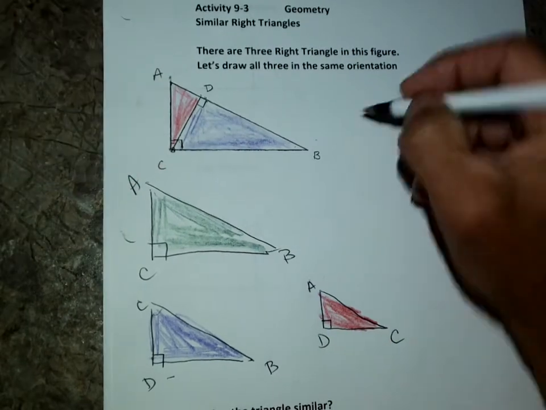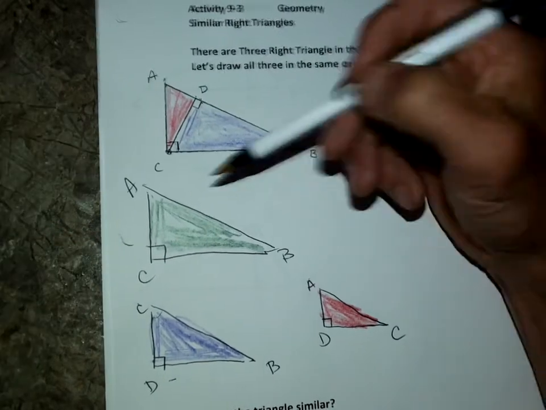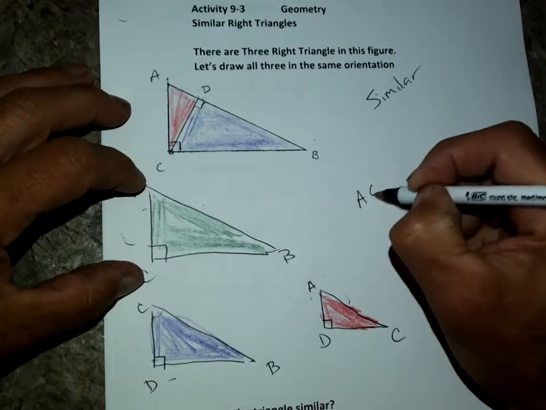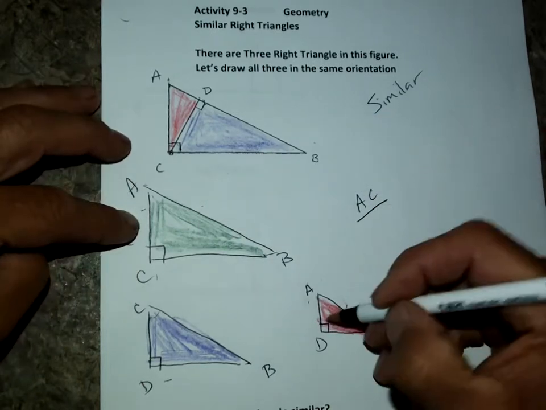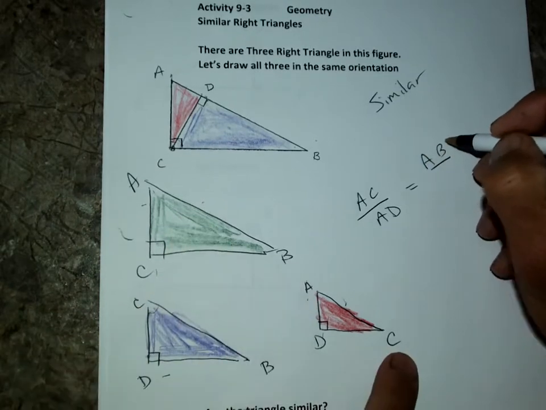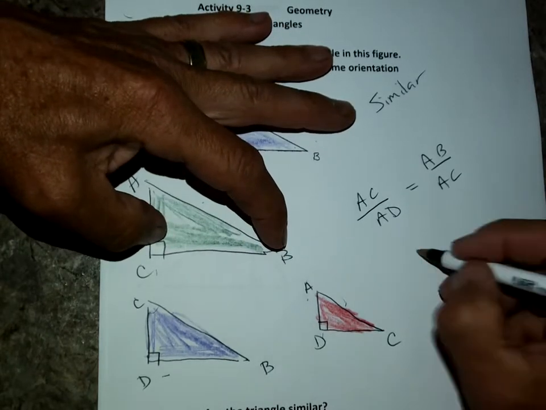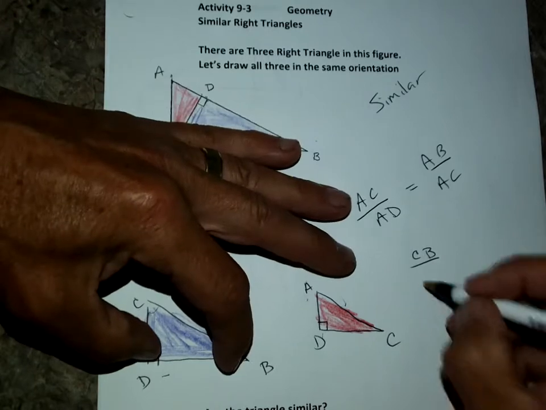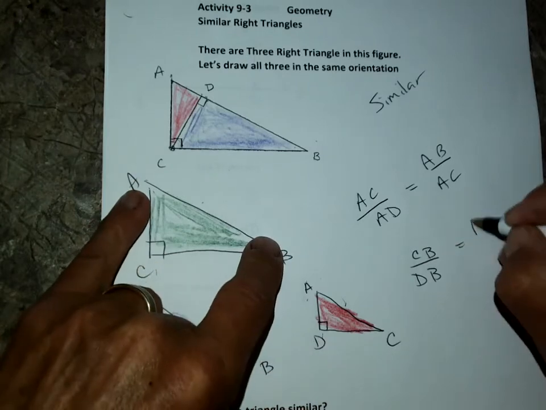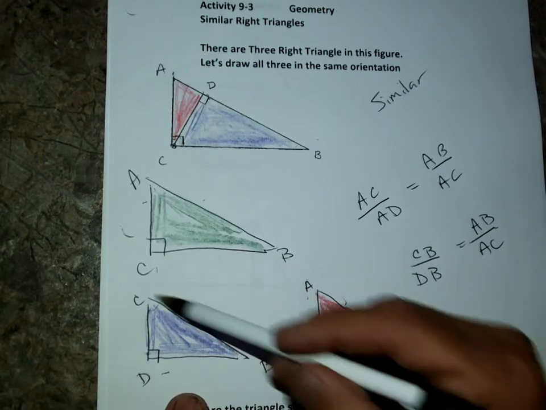Well, they are similar. If they're similar, then we can set up these ratios. We can say, for instance, this side goes to this side as this side goes to this side. Okay, so let's just write that one down. I can say AC goes to AD as AB goes to AC. Or maybe we could say something like this. We could say maybe CB goes to DB as maybe AB goes to AC. And of course, CB, my bad.